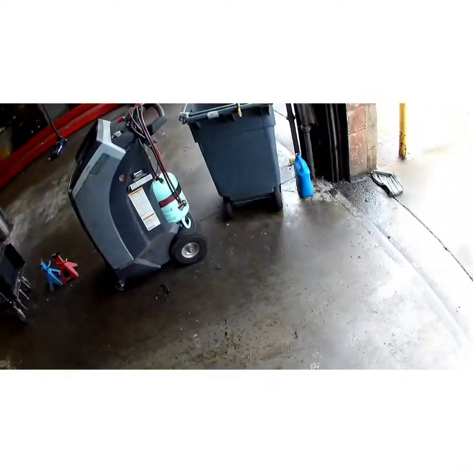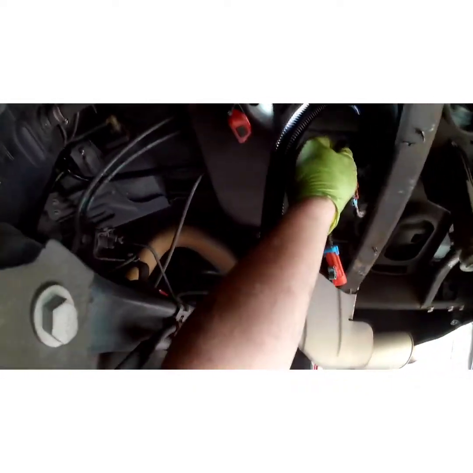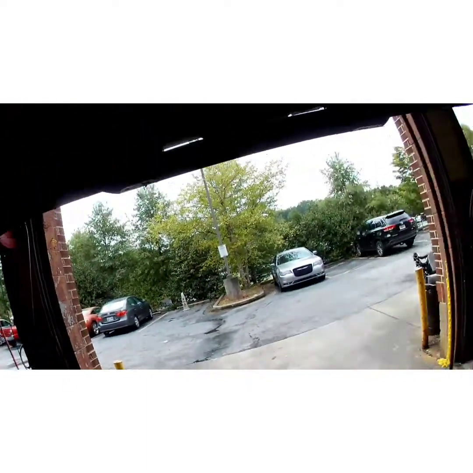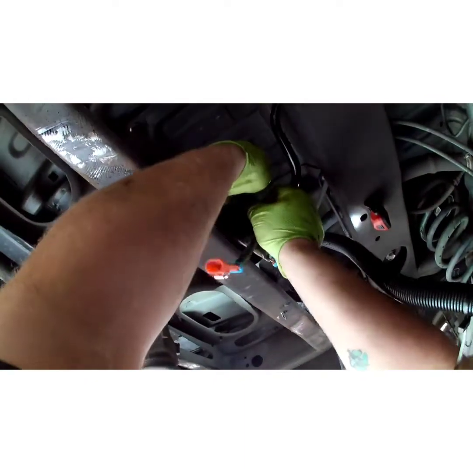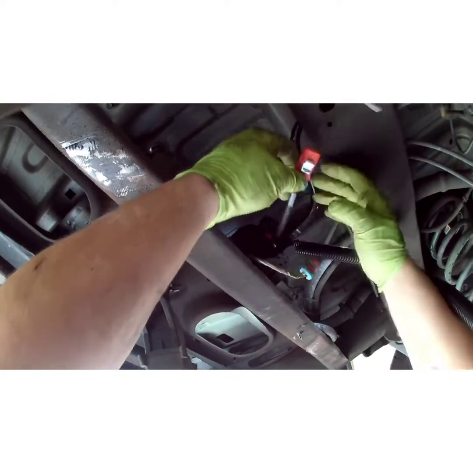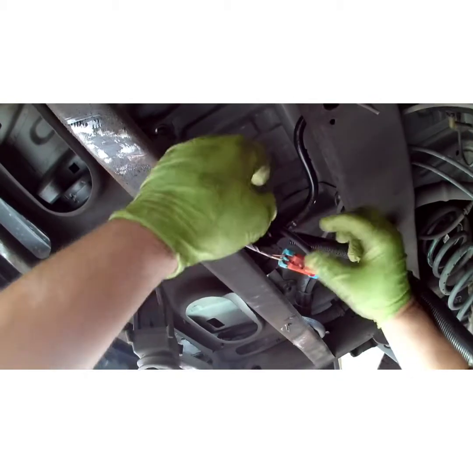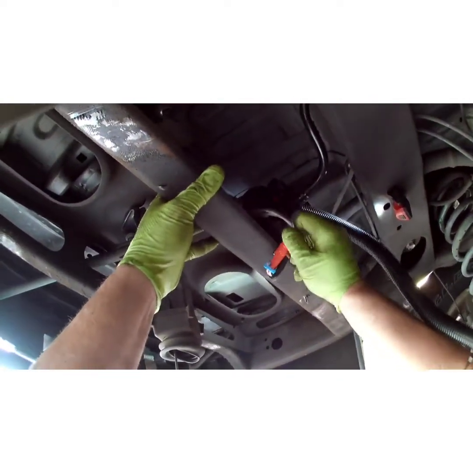Okay, now they give you the updated style, so they give you a new pigtail junction. And just secure it to the frame right there, just like that.